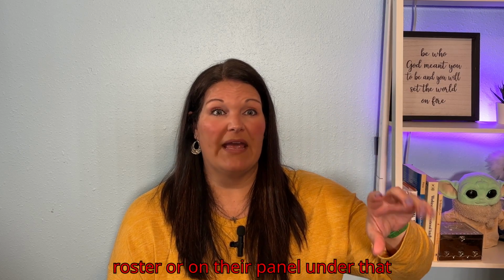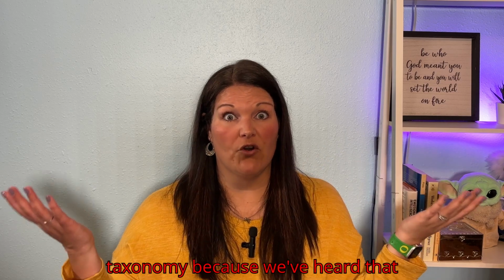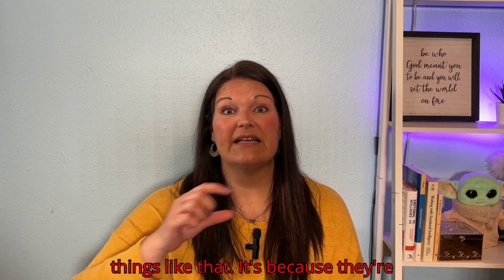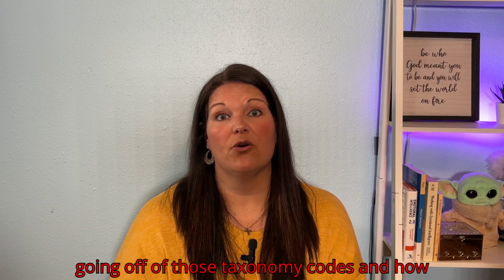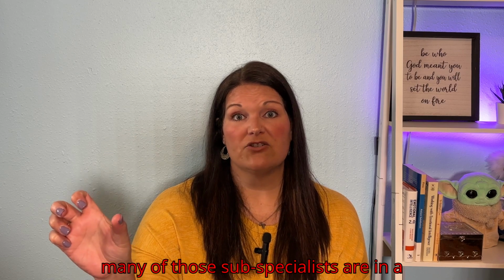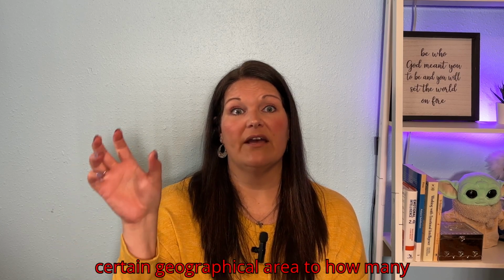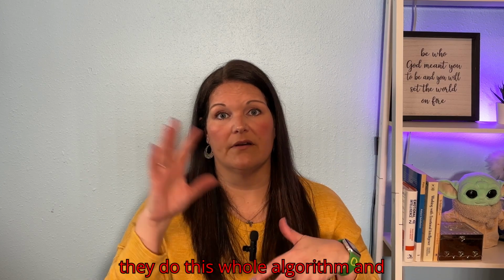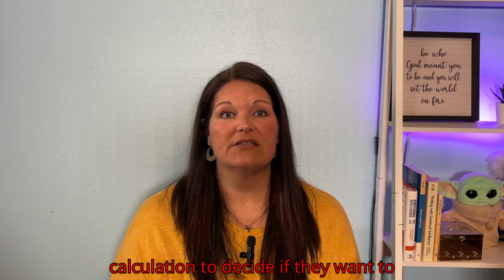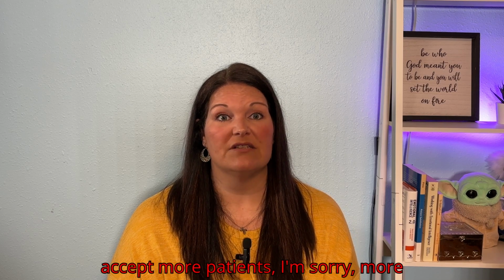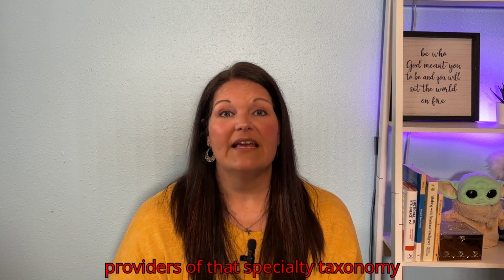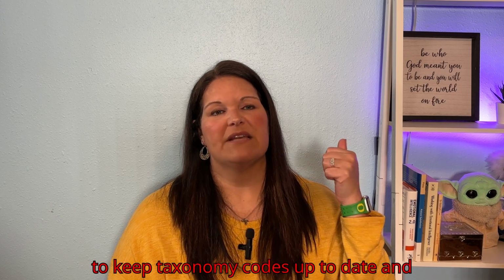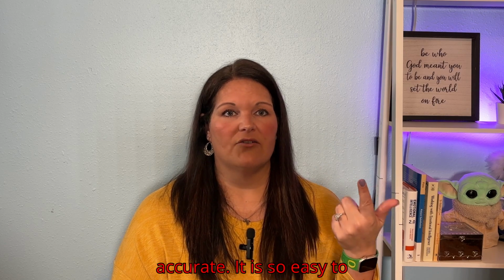roster or on their panel under that taxonomy, because we've heard that, you know, the panel's full for that specialty, things like that. It's because they're going off of those taxonomy codes and how many of those subspecialists are in a certain geographical area to how many beneficiaries they have in their area. And they do this whole algorithm and calculation to decide if they want to accept more providers of that specialty taxonomy in that area. It's very, very important to keep taxonomy codes up to date and accurate.